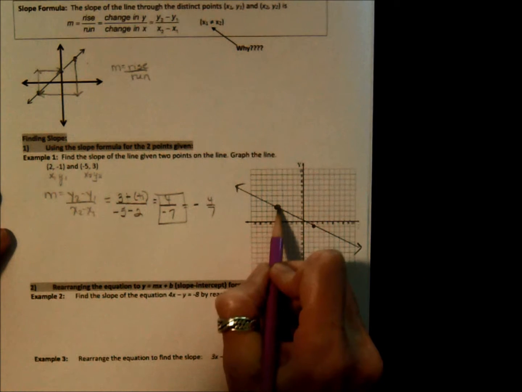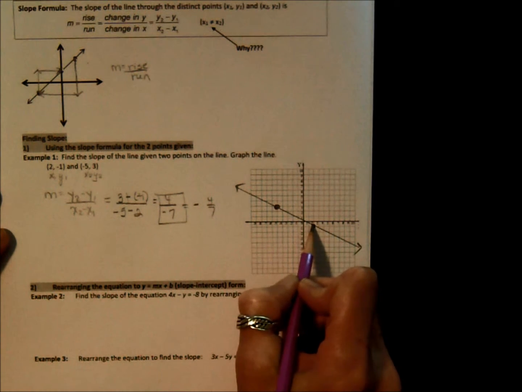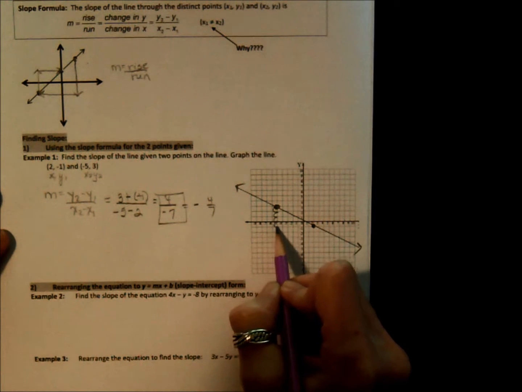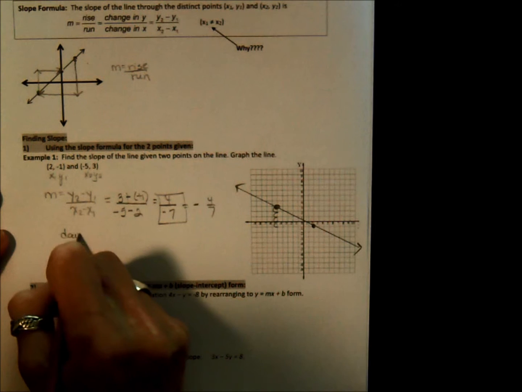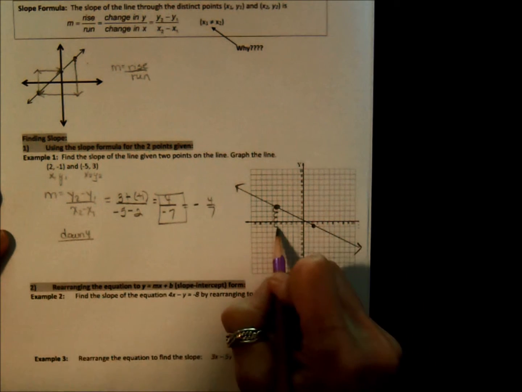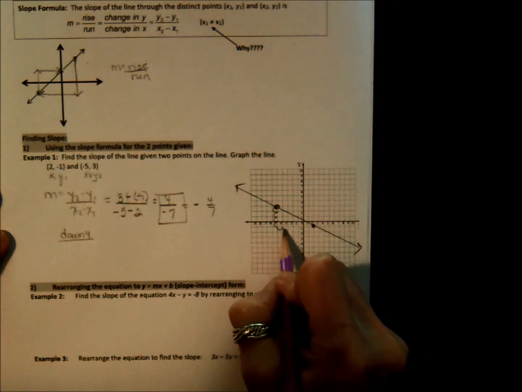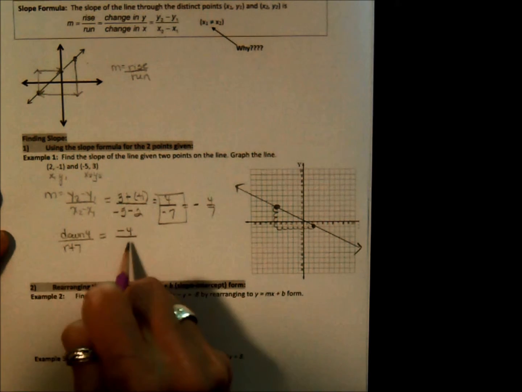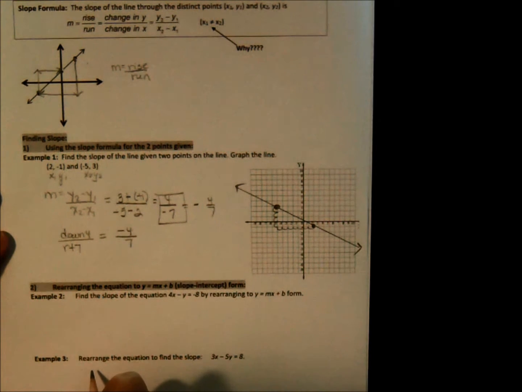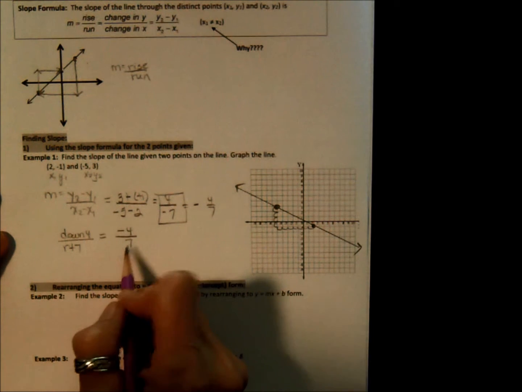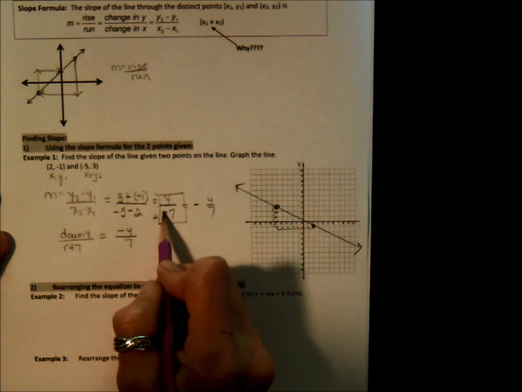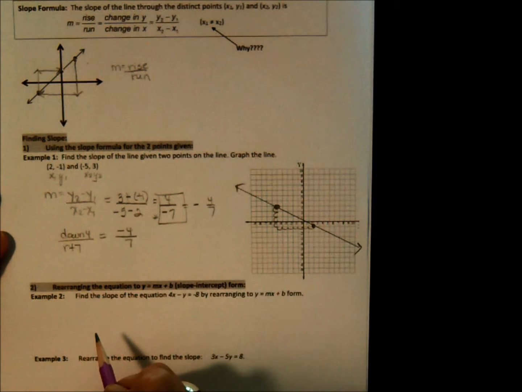So if I start at this point and I want to travel down to this one, I would first have to go down 1, 2, 3, 4. So that would be down 4. And then to get to the other point, I would have to go right 1, 2, 3, 4, 5, 6, 7. So right 7. Down is a -4, right 7 is a +7, and I get -4/7. Yes, I realize the negative is in the numerator here, and here it was in the denominator. Doesn't matter, it's still a negative fraction.